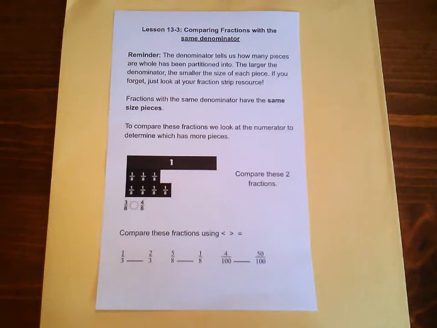So for the first two lessons, we were talking about finding fractions that were the exact same amount. But now we want to talk about fractions that might be greater or less than each other. So when we start comparing them, we're first going to be looking at fractions that all have the same exact denominator. And remember that is our bottom number in a fraction.